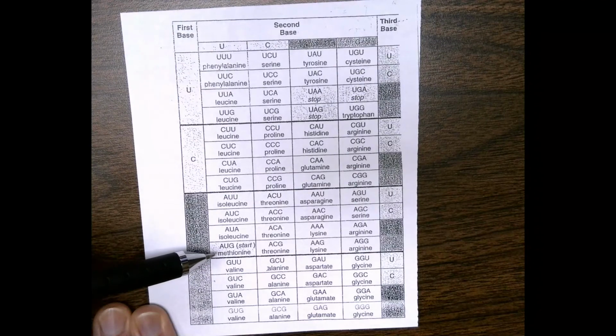So that's going to code for methionine. That's the amino acid that AUG always codes for. Notice it also has the word start next to it, okay?